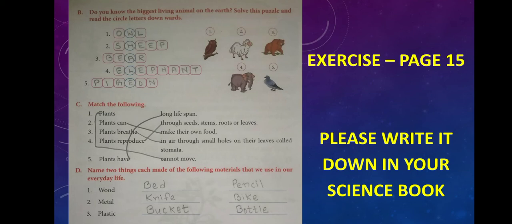Now let's go to the match the following. Plants. Number 1, it is going completely down. So I am giving it from the left side. Plants cannot move. Number 2, plants can make their own food. Number 3, plants breathe in air through small holes on their leaves called stomata. Number 4, plants reproduce through seeds, stems, root or leaves. Number 5, plants have long lifespan.